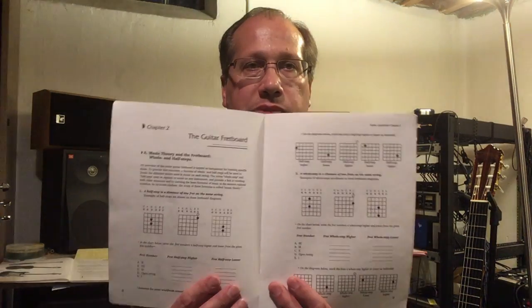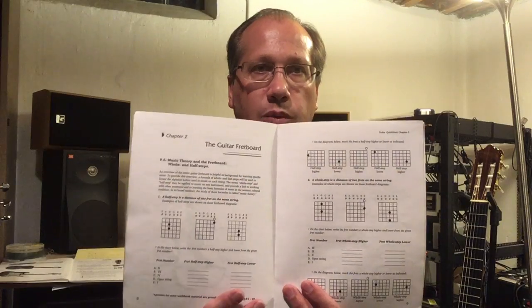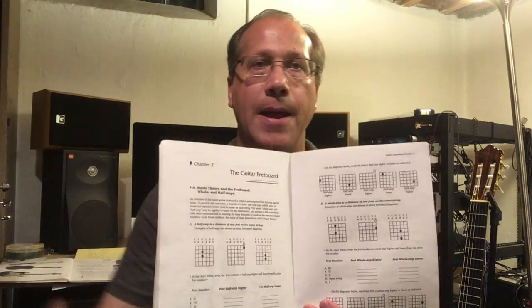But what I'll say now hopefully will make that make sense to you a little bit. So the basic rule that chapter 2 is talking about in the Distler book is what is a half step and what is a whole step, and how does that help us name the notes on the guitar. So these little diagrams and exercises are the worksheets where you have to color in a finger dot between the frets. You color the dot between the frets.